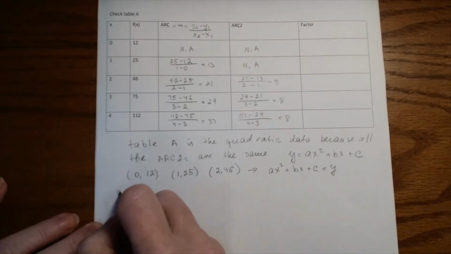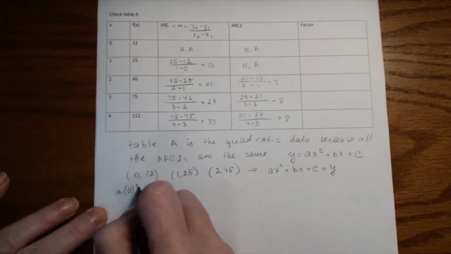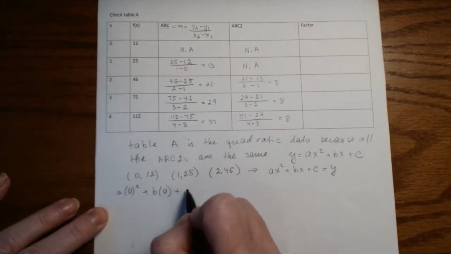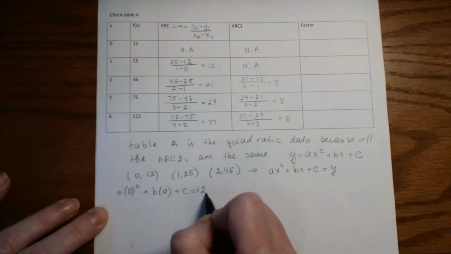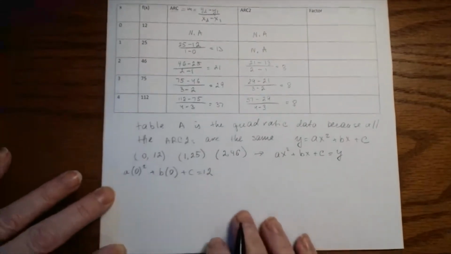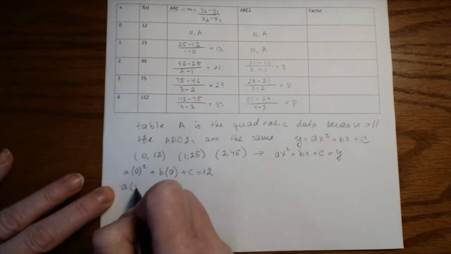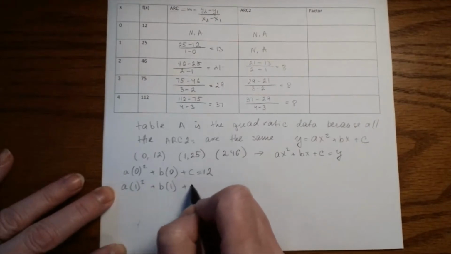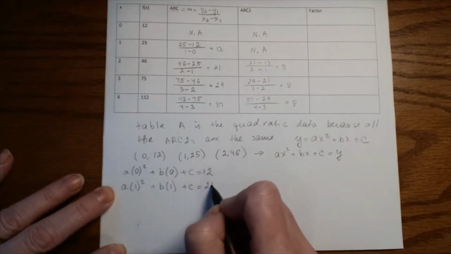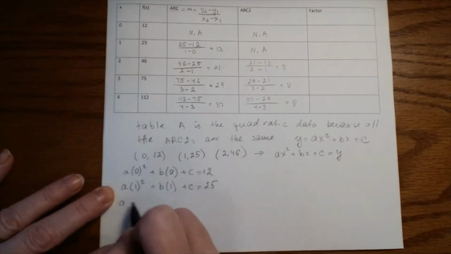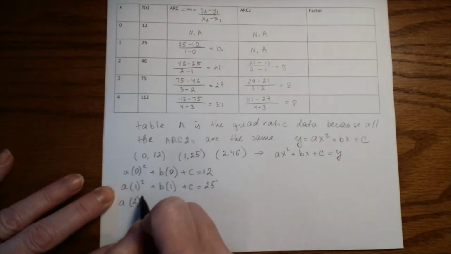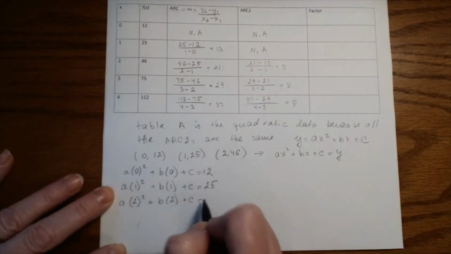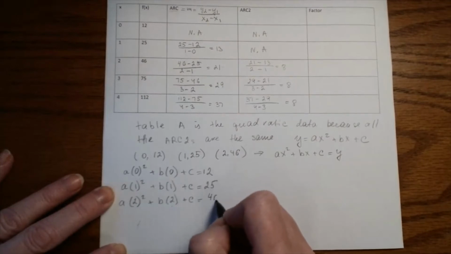It will be a times 0 squared plus b times 0 plus c equals 12. a times 1 squared plus b times 1 plus c equals 25. a times 2 squared plus b times 2 plus c equals 46.